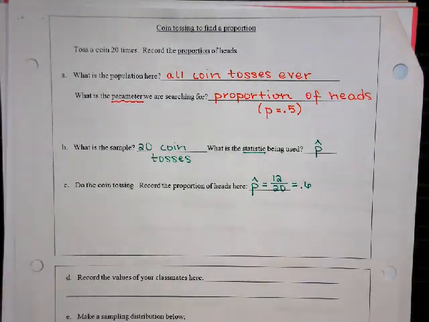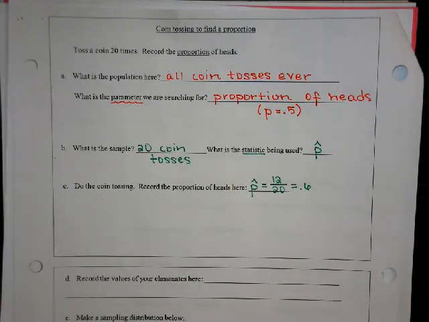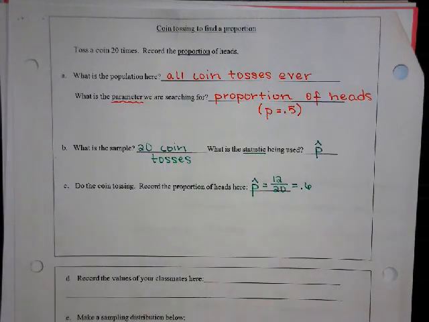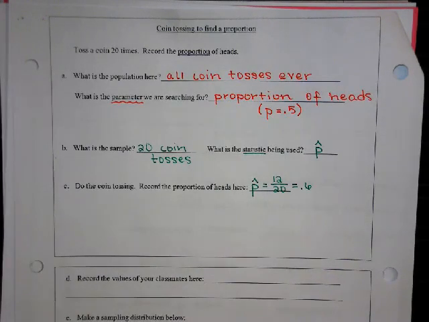So you're going to have a different p hat, unless you got 12 out of 20 like me. Your p hat depends on how many heads you got. So your number here should possibly be different than mine. It could still be the same. Everybody good?